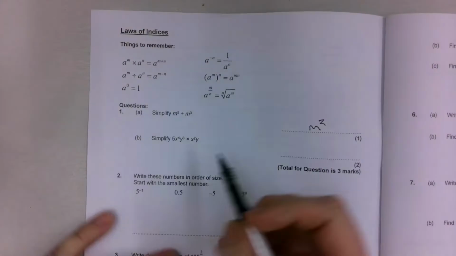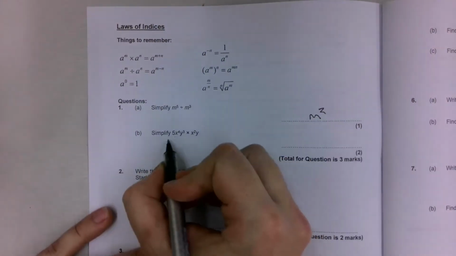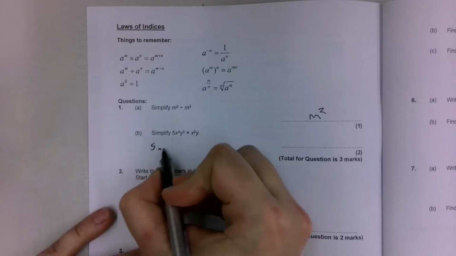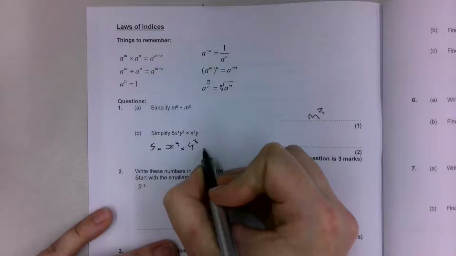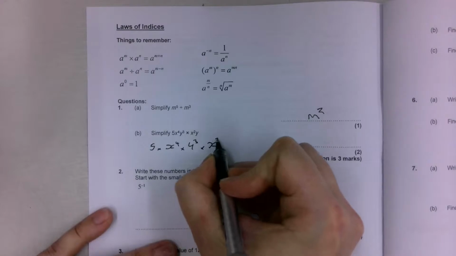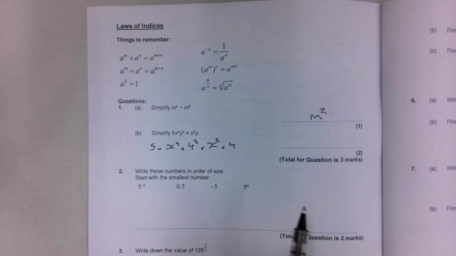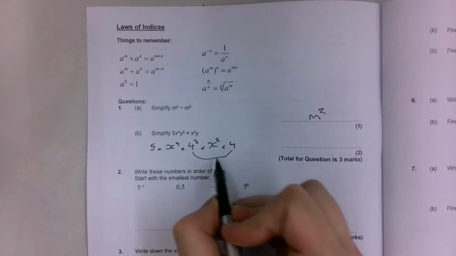Okay. For this next section, we can rewrite this. There are times signs between all of our letters and our numbers, so it's like doing 5 times x to the power of 4 times y to the power of 3 times x squared times y. Multiplication being commutative, we can change the order and still get the same result, so we can connect our y's together.